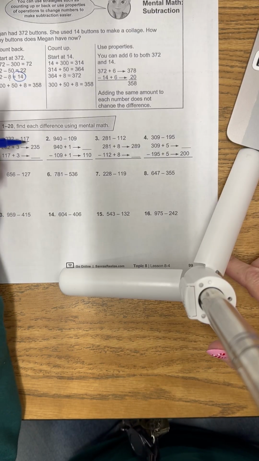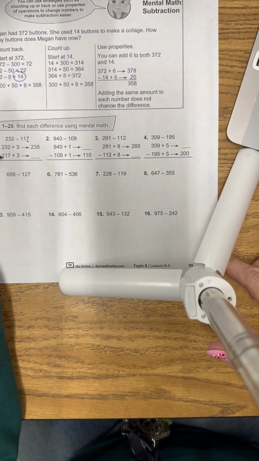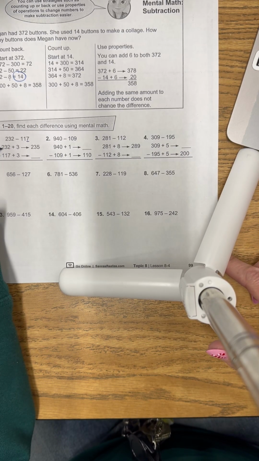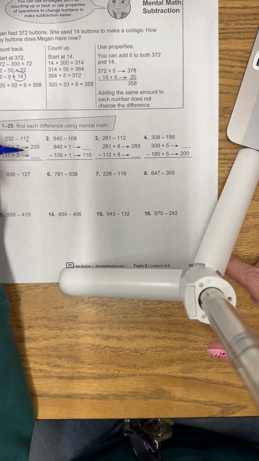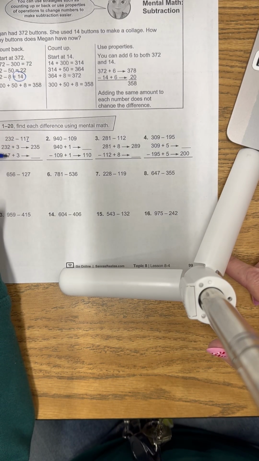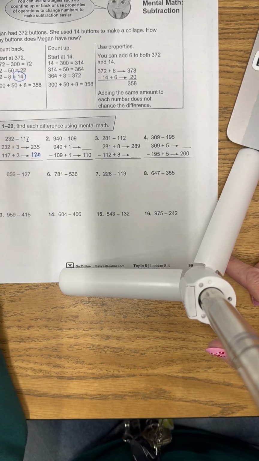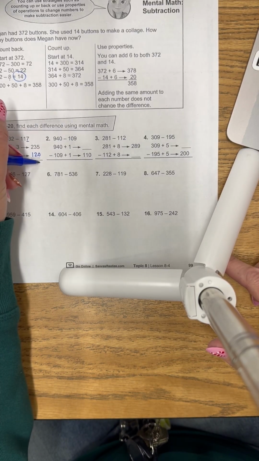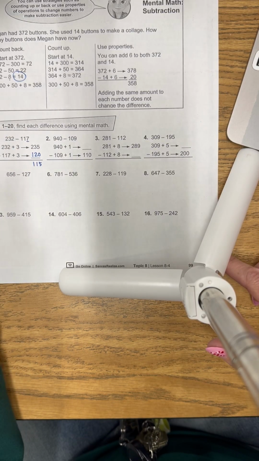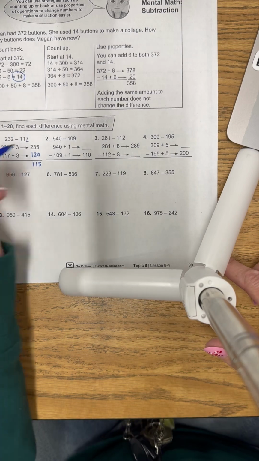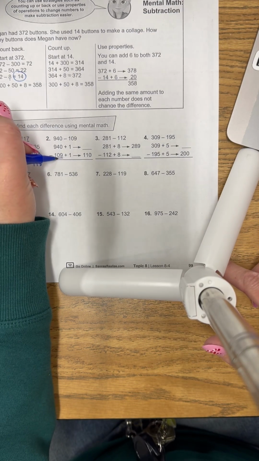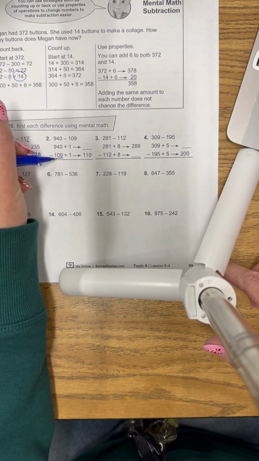I need 3 more on the 117 to make a 10. So I add 3 to the first number, 3 to the second number. 232 plus 3 equals 235. 117 plus 3 is 120. Now I just have to subtract them. 5 minus 0 is 5, 3 minus 2 is 1, and 2 minus 1 is 1. So I get 115.